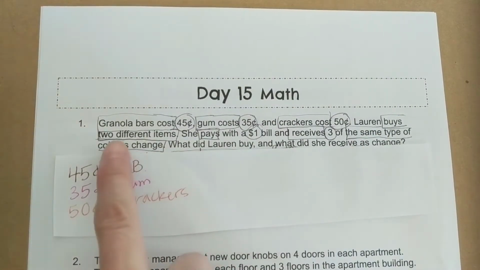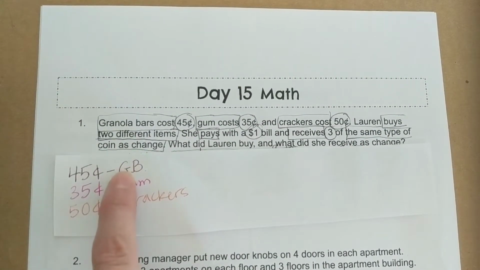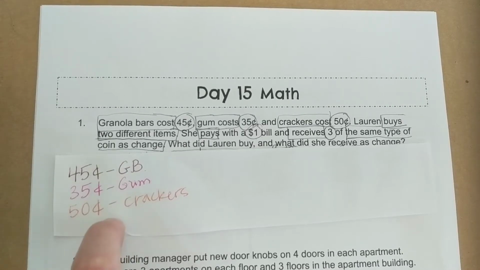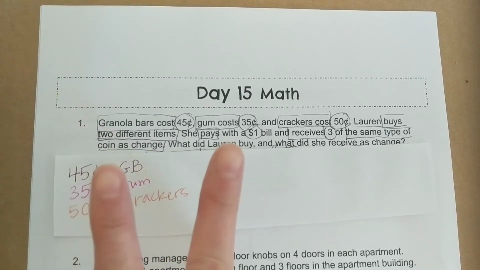So Lauren buys two different items. She's going to buy either granola bar and gum, granola bar and crackers, or gum and crackers. Anyhow, so the different combinations of these, and she can only buy two.